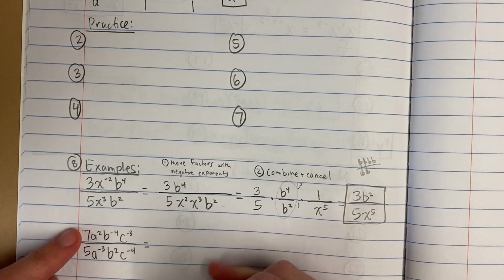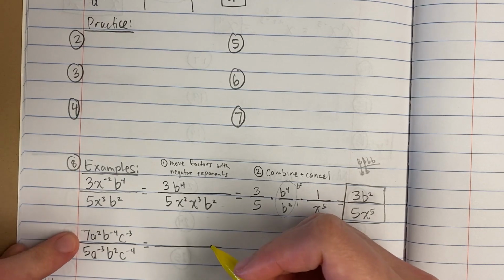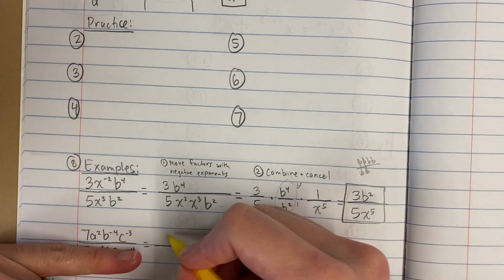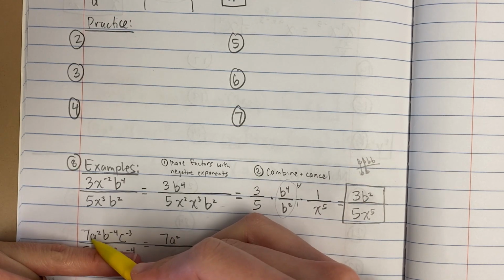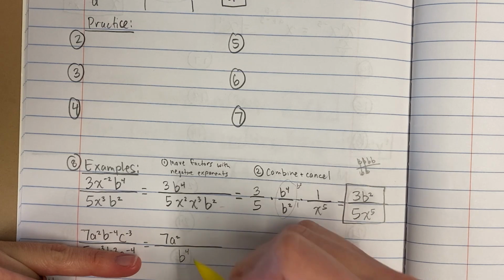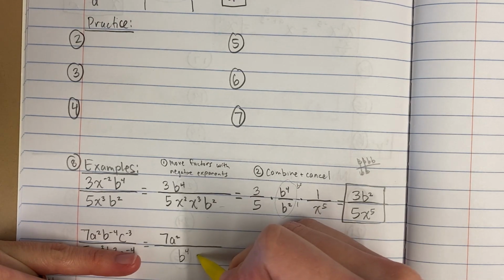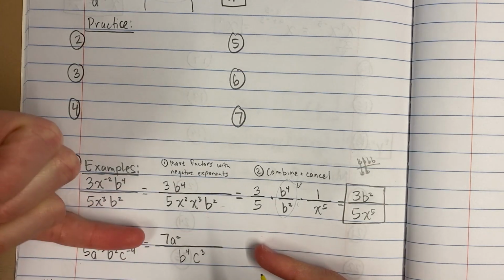Okay, so first what I'm doing, I'm drawing out my nice fraction bar and I'm moving anything that has a negative exponent. So I'm going to start on the top. So I have 7. That a squared, that's positive. Got no issues there. But this b to the 4th, that's moving down. And this c to the 3rd, that's moving down. Why? Because they're negative exponents. Now let's take a look at the bottom.